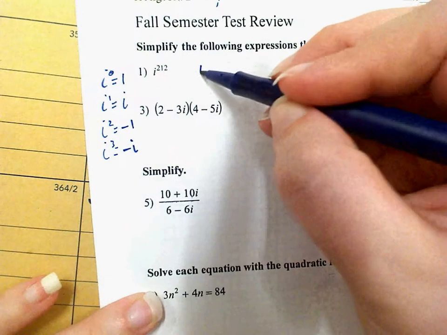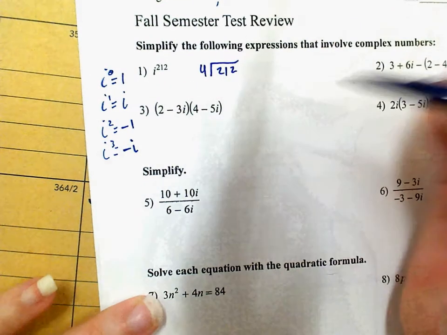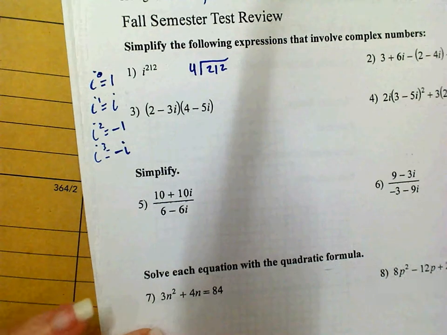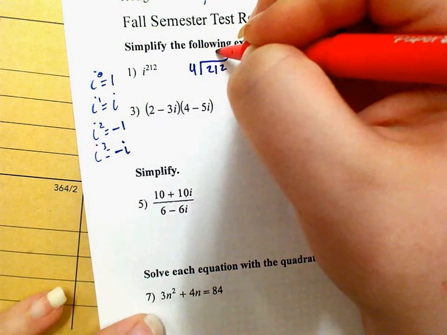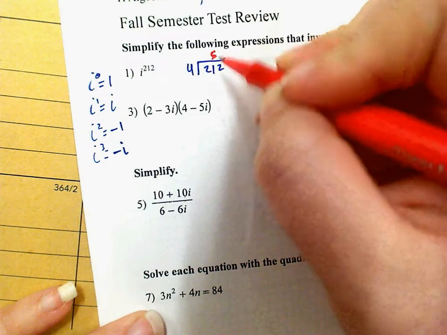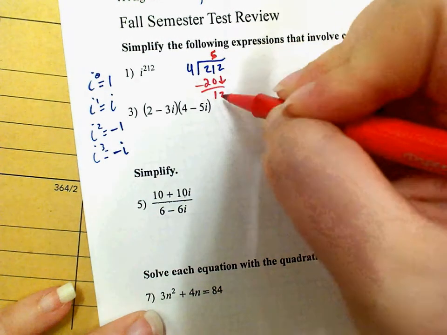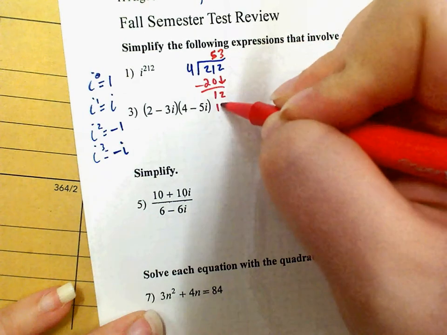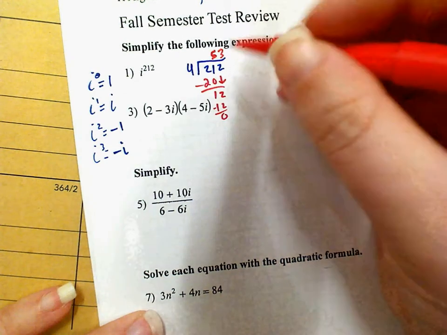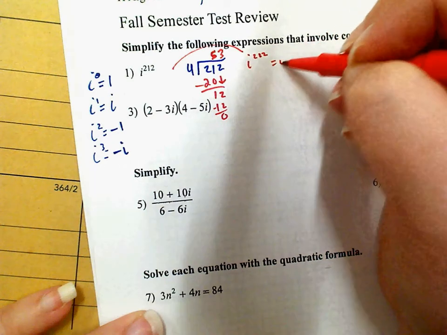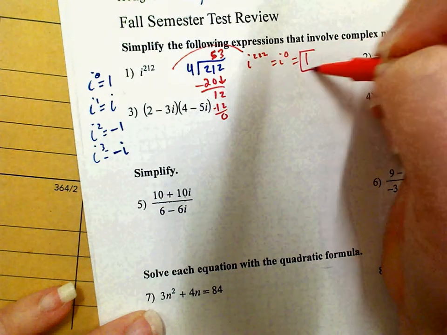So 4 goes into 212. Well, 4 does not go into 2, but 4 goes into 21 5 times. And 4 times 5 is 20. Subtract, I'm left with 1. Bring down the 2. 4 goes into 12 3 times evenly, which means the remainder is 0. So that means that i to the 212 equals i to the 0, which is 1. And so my answer is 1.